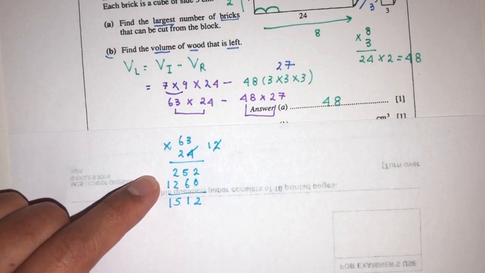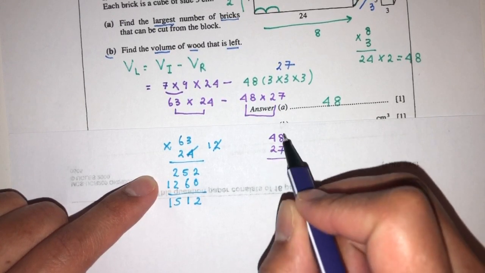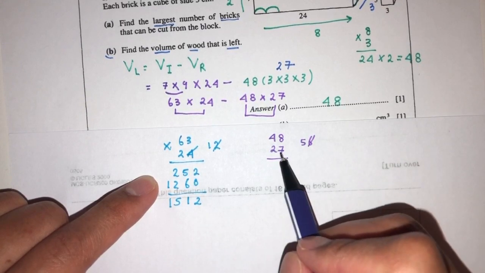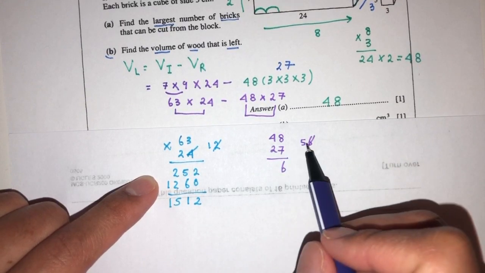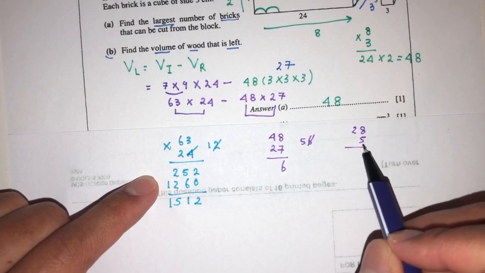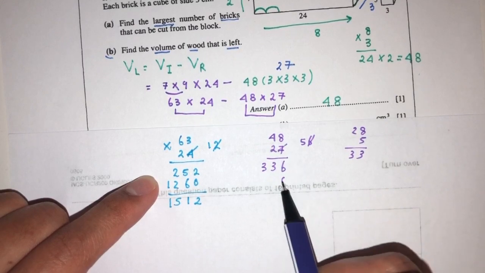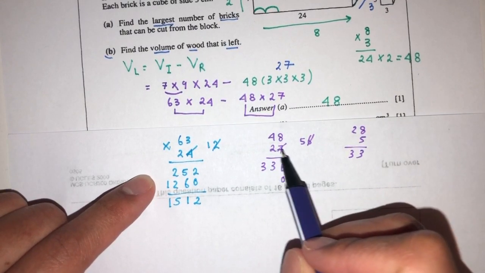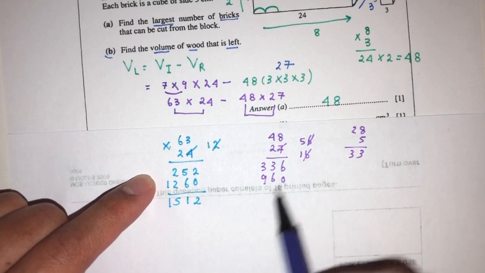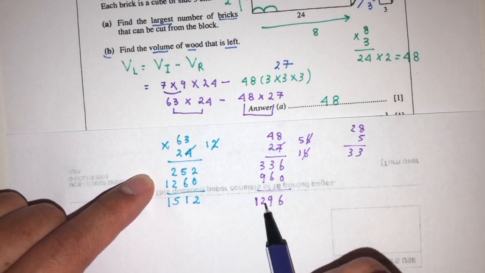Okay. Next one we have 48 times 27. That will be 56. 7 times 4 is 28, plus 5 is what? 8 plus 5 is 13, 33. 8 times 2 is 16. That will be 9, so plus 1, 9. That will be 6. That will be 9. And that will be 12.